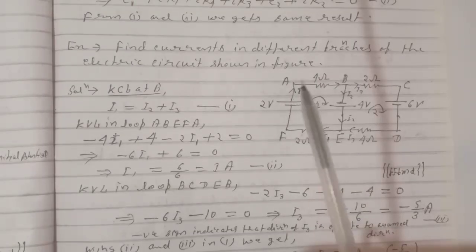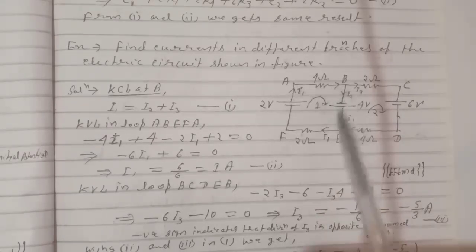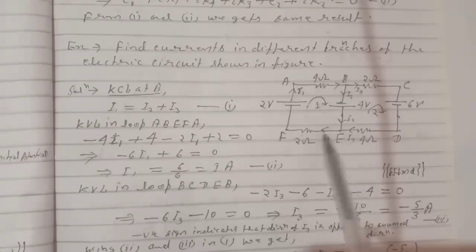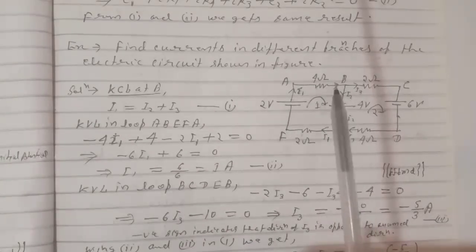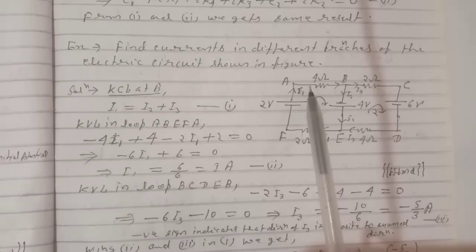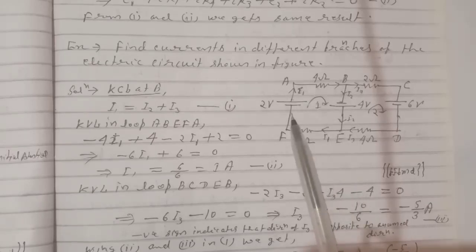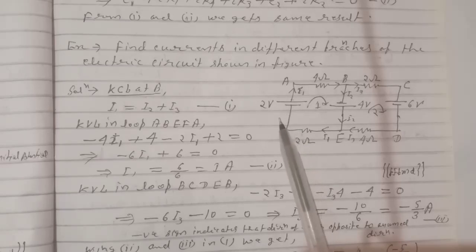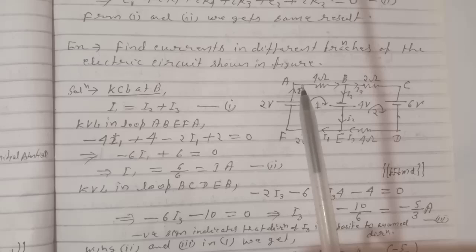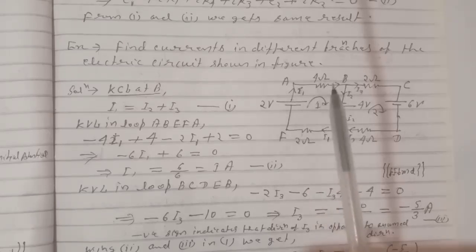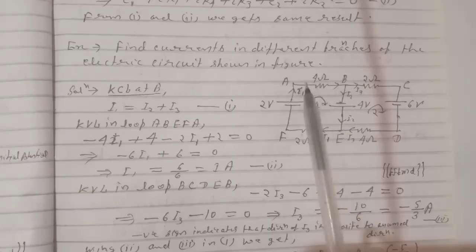Now KVL in loop ABFA. Applying KVL, that is Kirchhoff's voltage rule, in this loop, we are going along this direction. Starting from this point, because current flows from higher to lower potential, this is low and this is high, so low minus high will give negative.